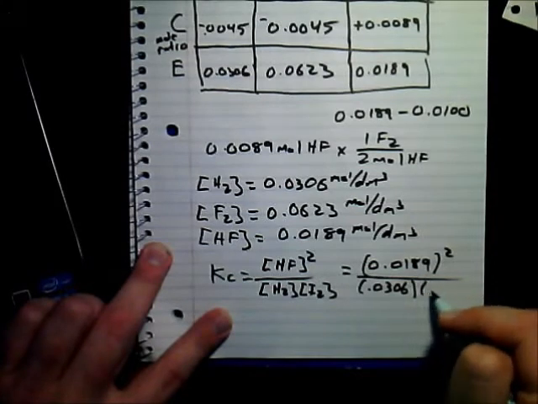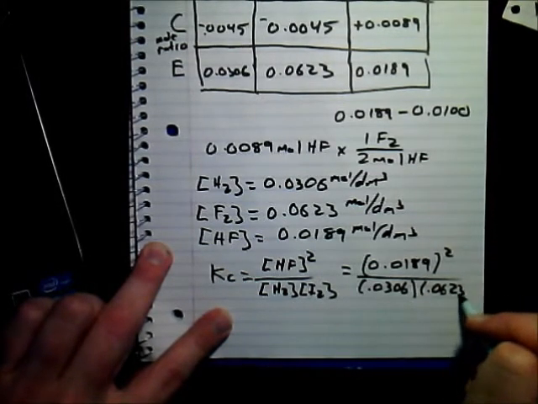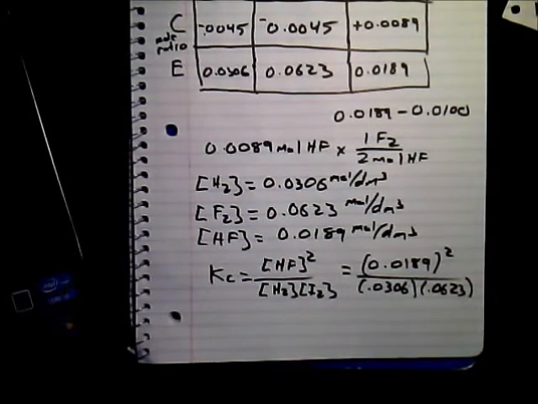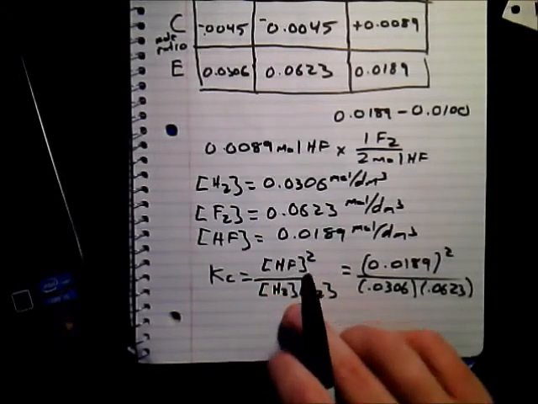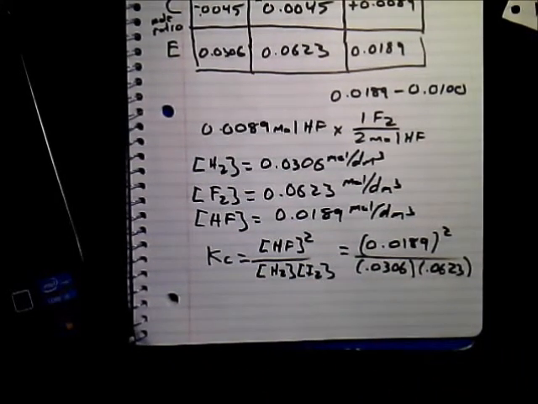Because if we're putting moles into this, we're doing it wrong. There are some cases where it doesn't make a difference, but it's a good idea. Let's just always put concentrations here, and let's always put concentrations into ice tables. So now it's just a matter of calculating that out.